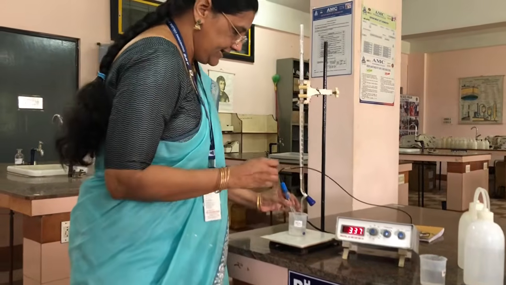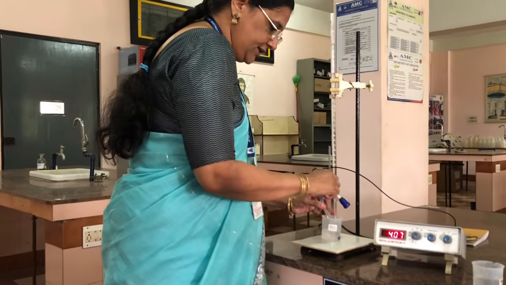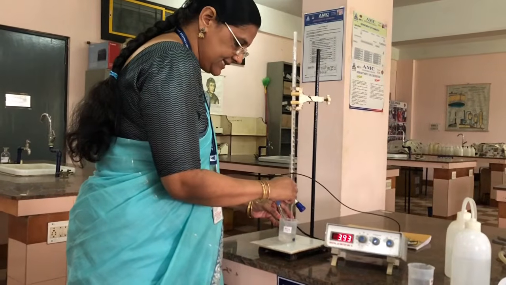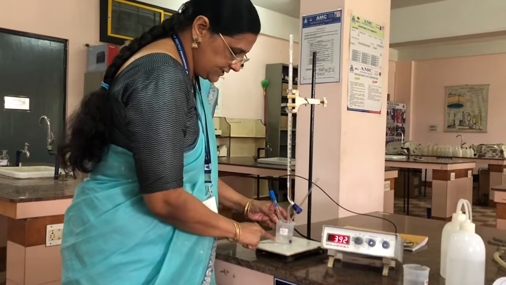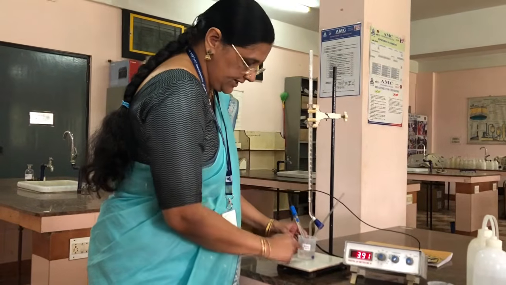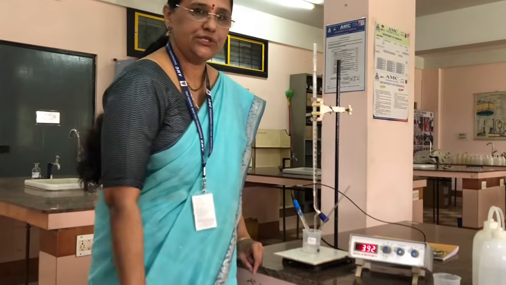And after adding that, we have to shake the solution. When you shake the solution, the neutralization reaction occurs between the base and the acid. So the H plus ions which are present here get neutralized by the base. The H plus ion concentration is decreasing, which means the pH of the solution increases.